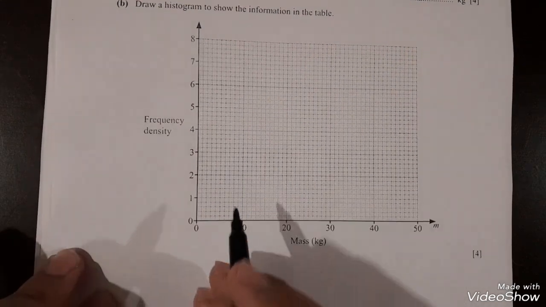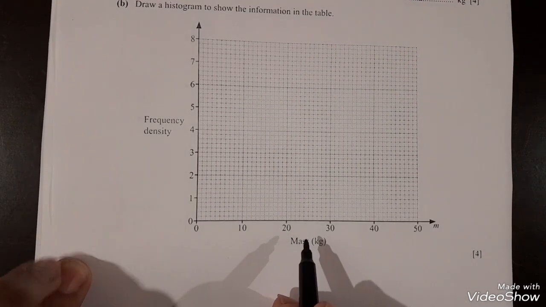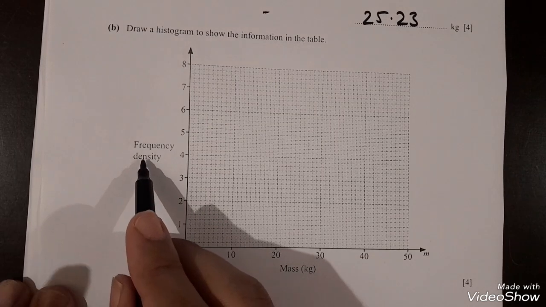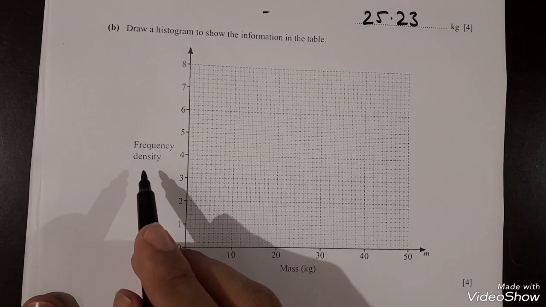So below is the mass in kg, and above on the left side it is frequency density.